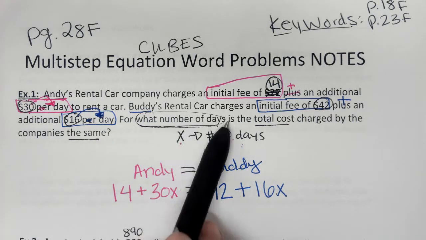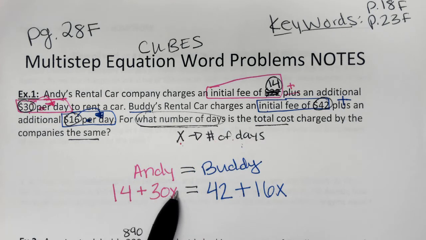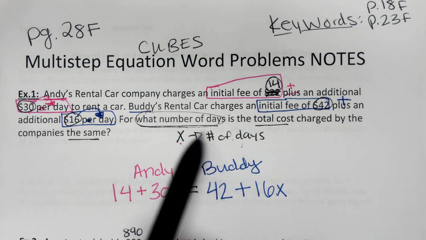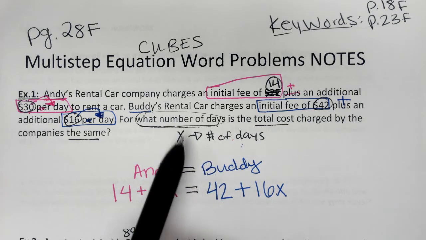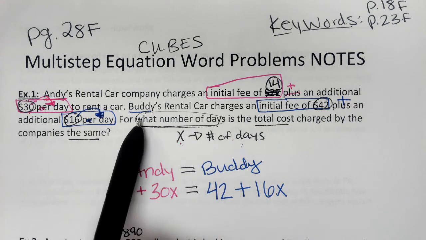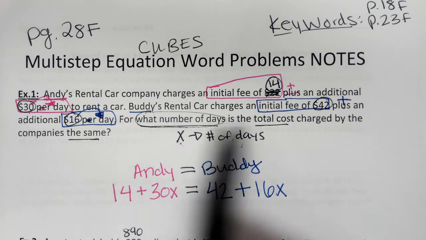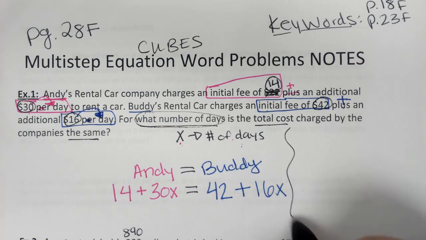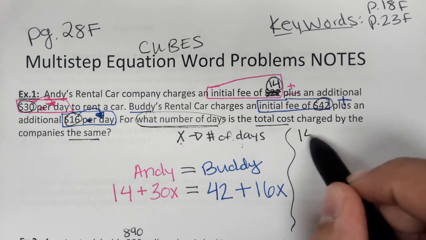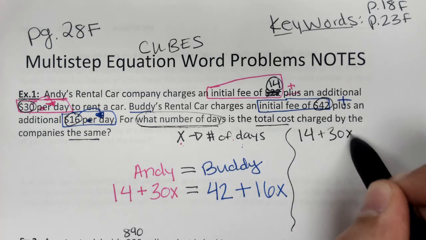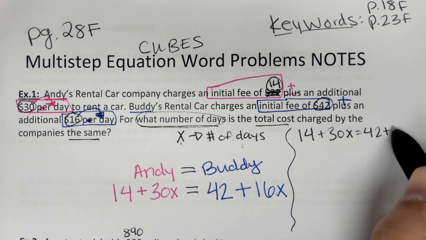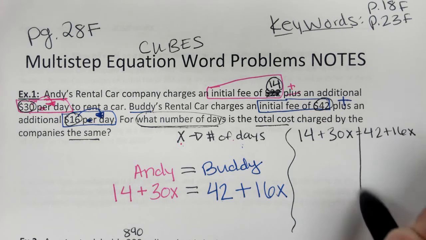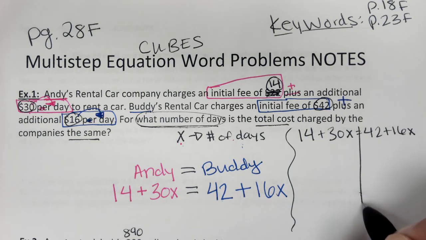But we can actually solve this equation for x, and x tells us the number of days that we're renting the car. That will answer the question that they asked us, for what number of days is the total cost the same. So to solve that equation, I'm going to do that over here. We've got 14 plus 30x equals 42 plus 16x. In class, this was actually one of our warm-up questions, so if you were in class, look on your warm-up and you can skip this next part of the video.